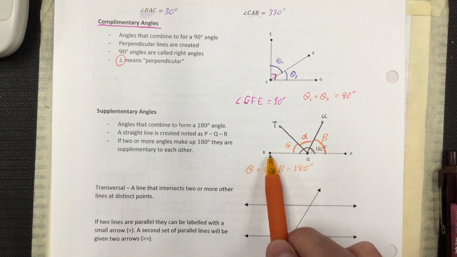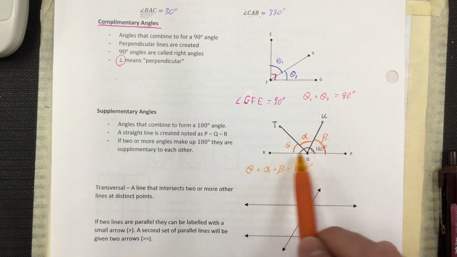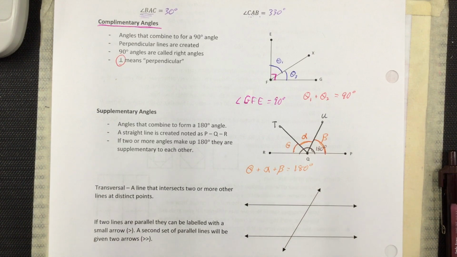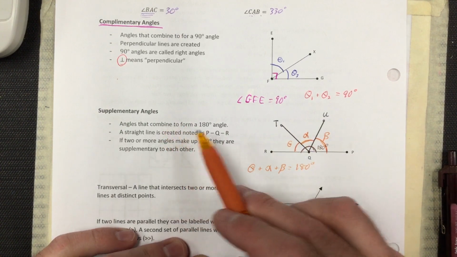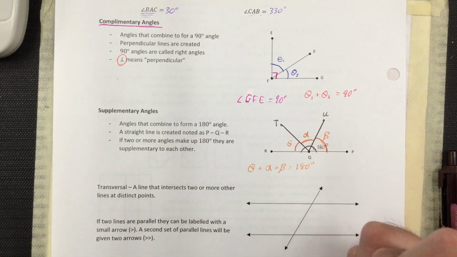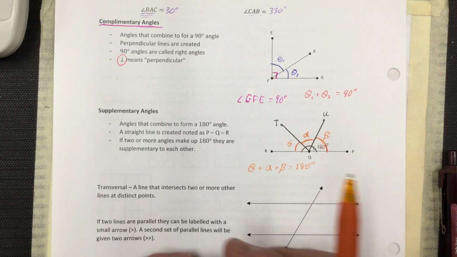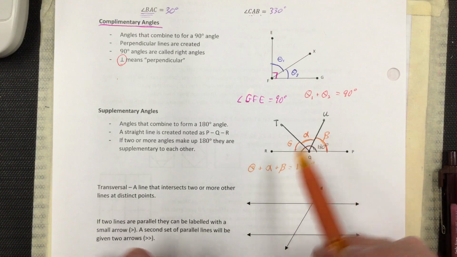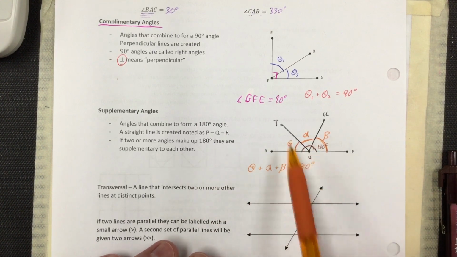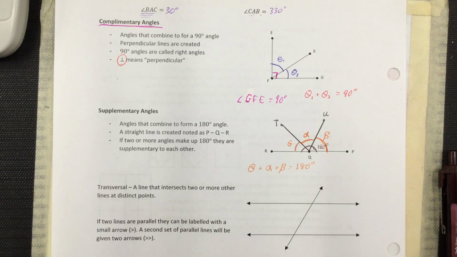Because the line RQP is a straight line. It's 180 degrees. These three angles are called supplementary angles because they add up to 180 degrees. Now again, you could just have two as well. You could have 100 angles in there. They'd all be pretty small probably, or a bunch of them would be small and one might be big. But those angles together are supplementary angles.